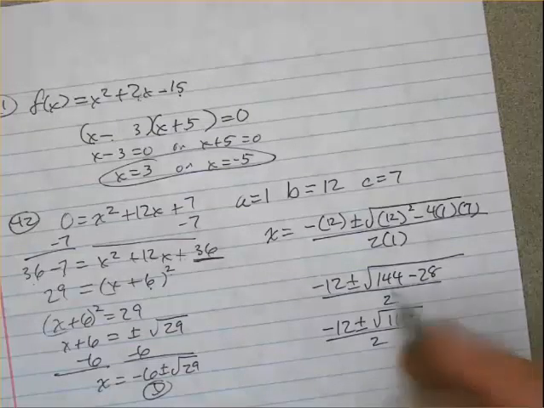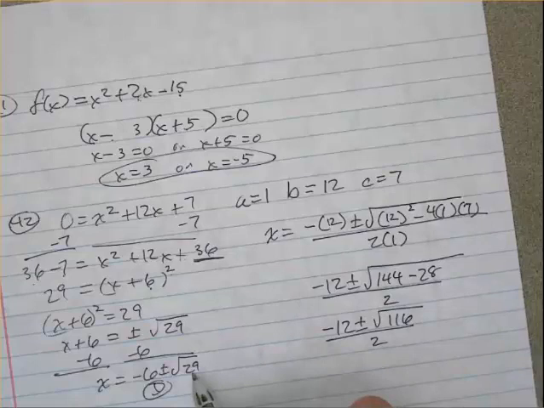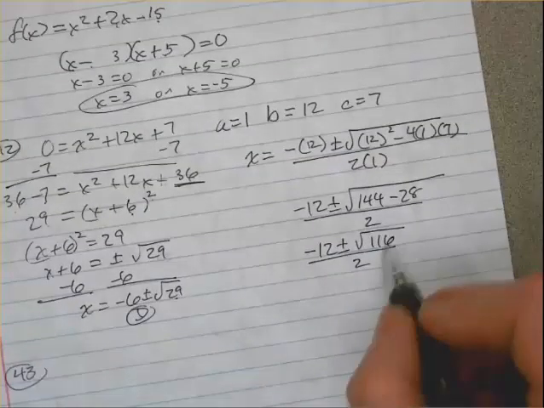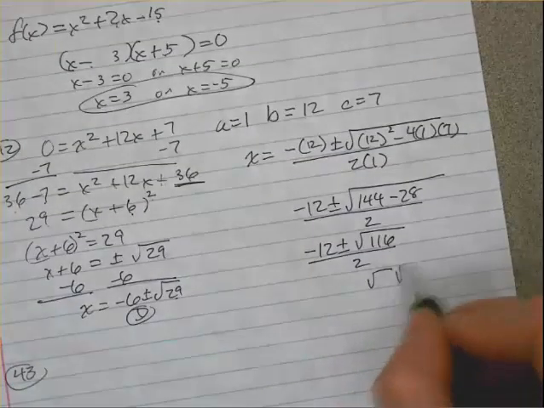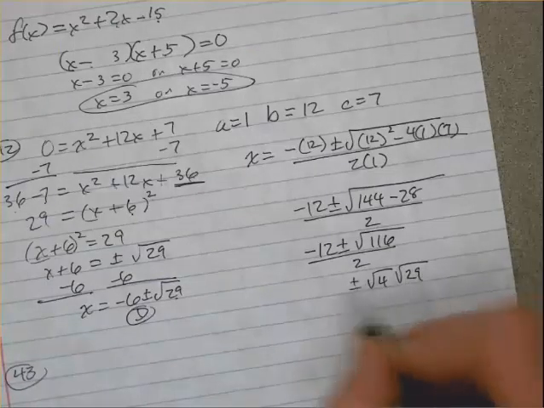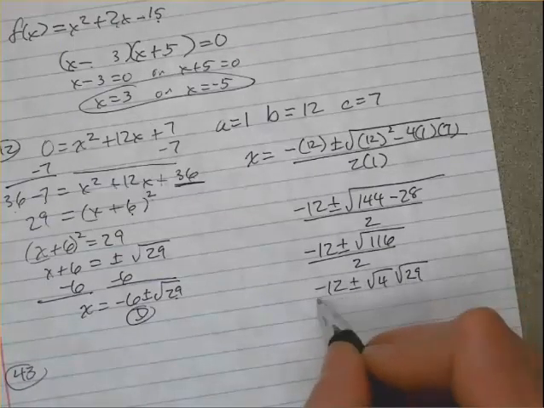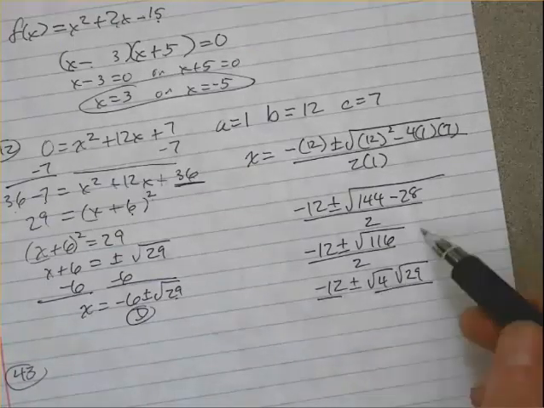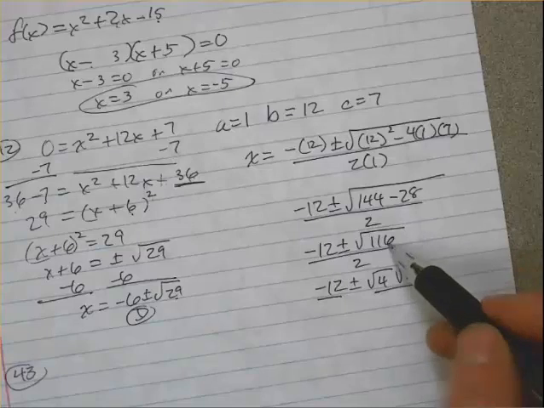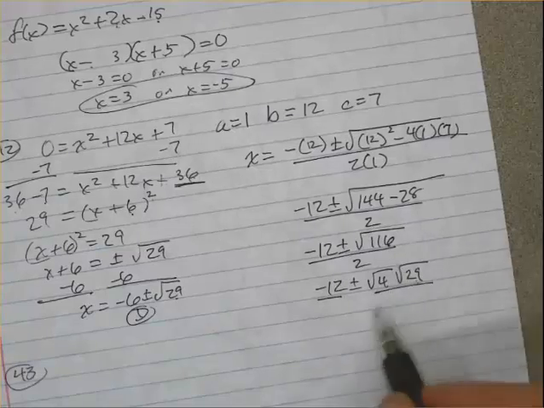Now, square root of 116 is not the square root of 29, so we got some more work to do. Specifically, we got to split that into two factors. The first one is 4, the second one is 29. And it's not because I'm a genius that I figured that out. It's because I divided 116 by 4 and got 29.